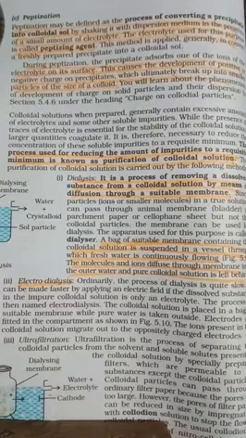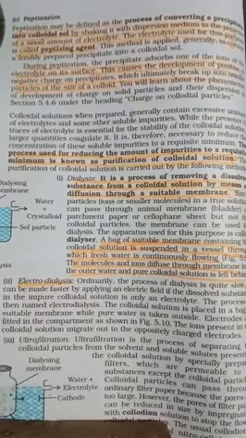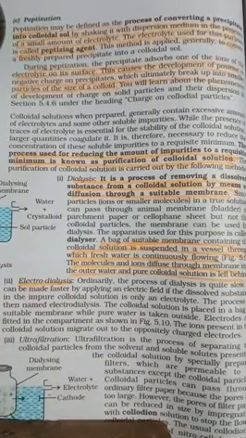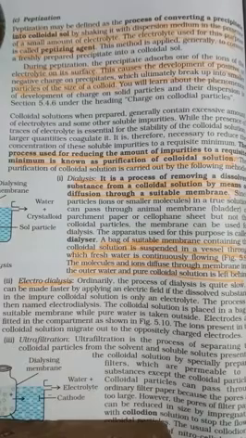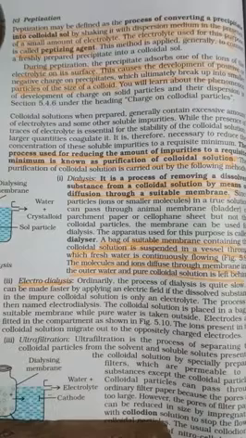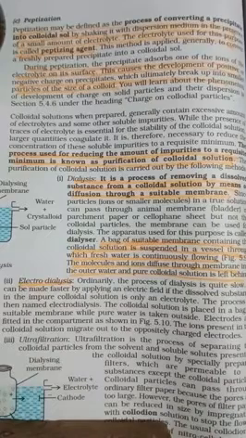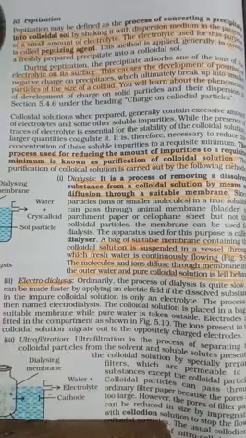During peptization, the precipitate adsorbs one of the ions from the electrolyte on its surface. This adsorption of ions causes the development of a positive or negative charge on the precipitate, which ultimately breaks it down into smaller particles in the size of colloids. So like this, we prepare the colloids by the process of peptization.